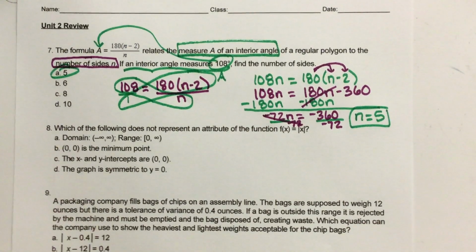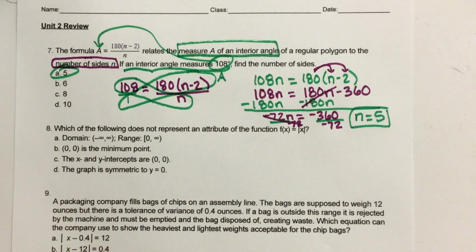And there's other ways you could have solved this. So you might have solved it differently than me, and that doesn't mean that you're wrong. Unless you got the wrong answer, and then you're wrong.